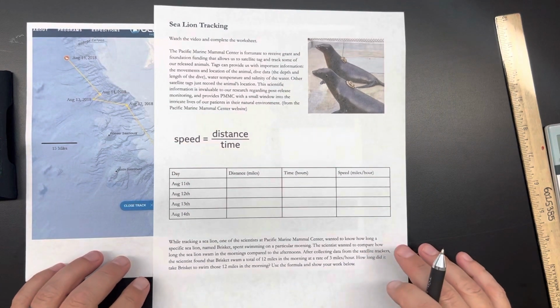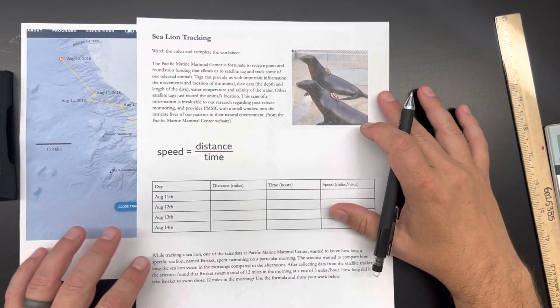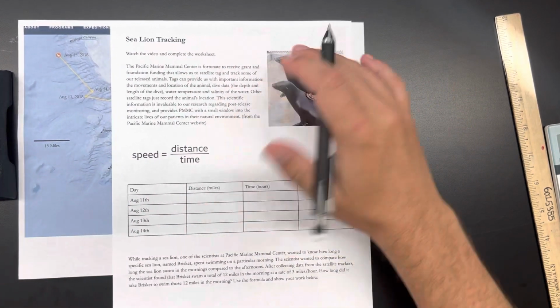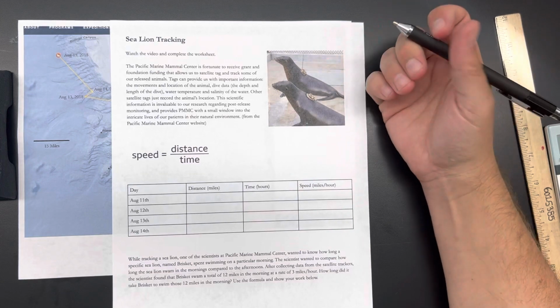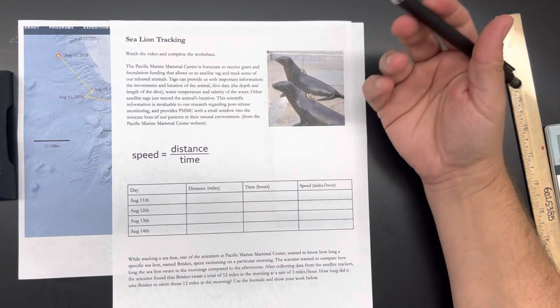Hello, I'm going to go over the sea lion tracking worksheet with you. Now what this is talking about is sea lions, but also other marine animals that we use satellite trackers for.